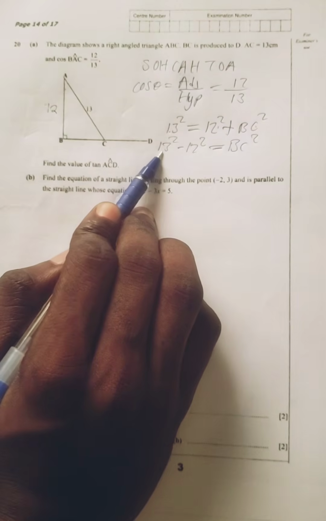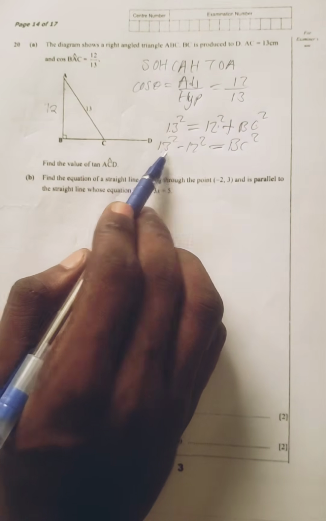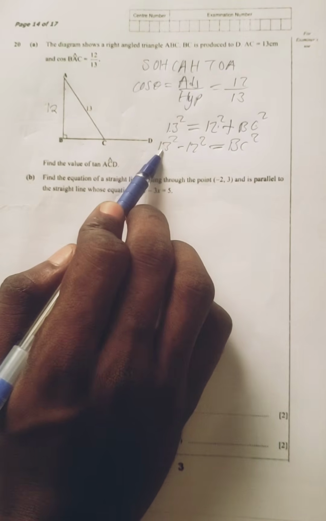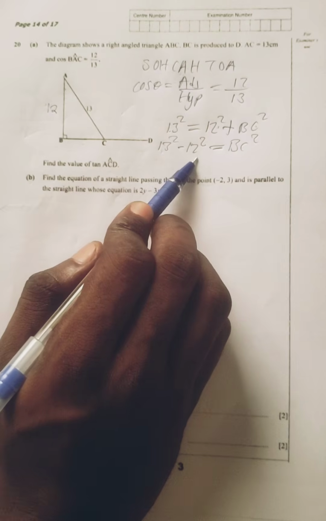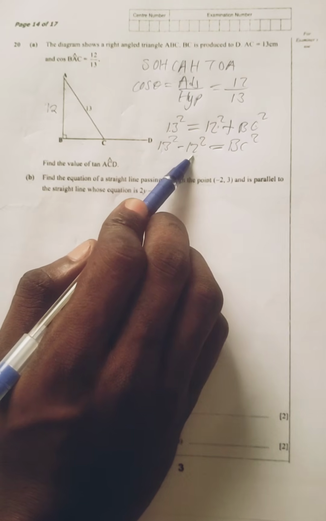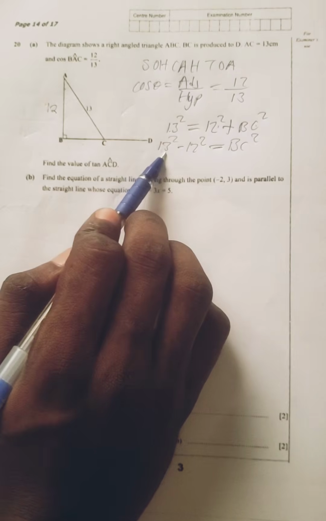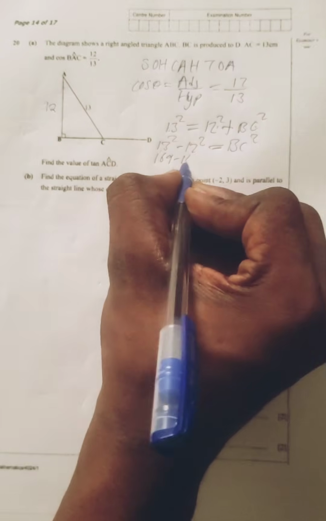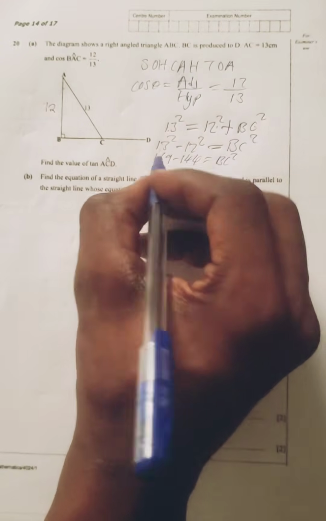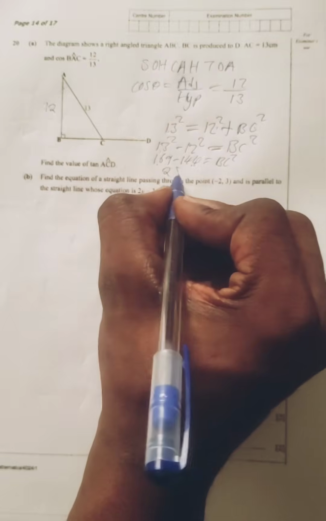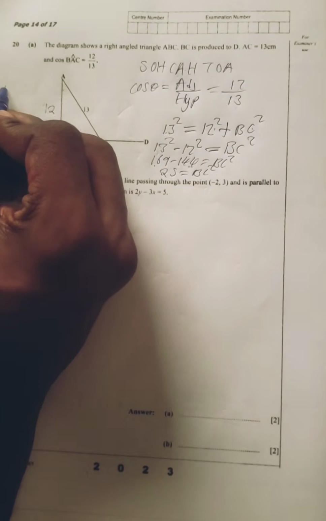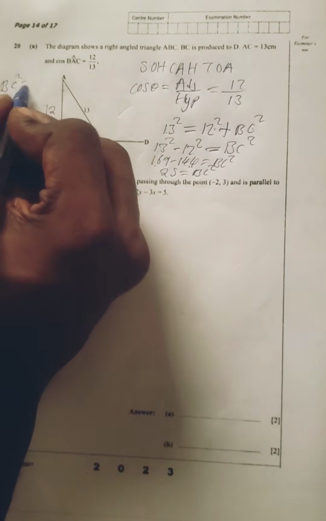So 13 squared is 169. 12 squared is 144. These two numbers are very important in paper 1. You need to know 13 squared is 169 and 12 squared is what? Is 144. So 169 minus 144 is equal to BC squared. 169 minus 144 is 25, which is equal to BC squared. Therefore, BC squared is equal to 25.